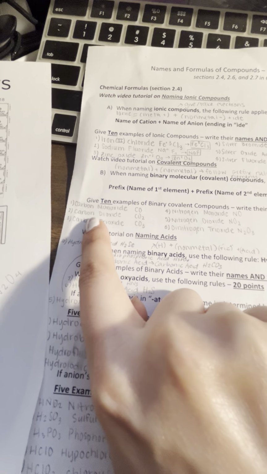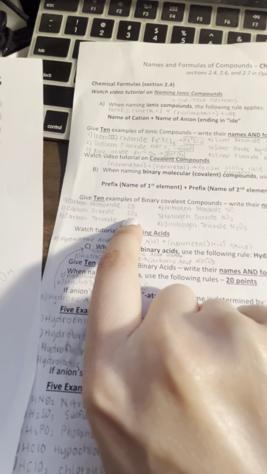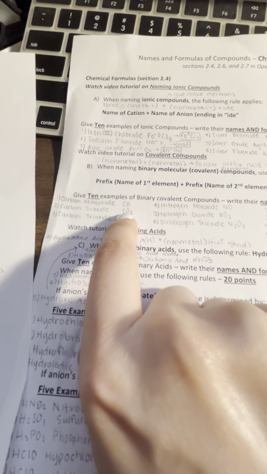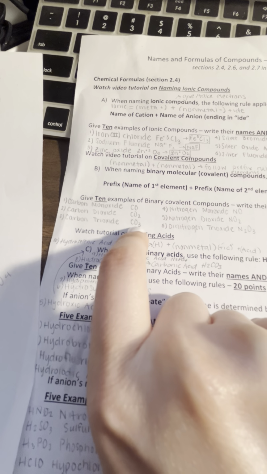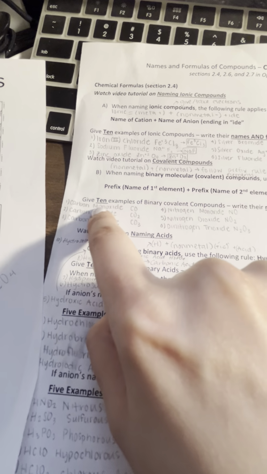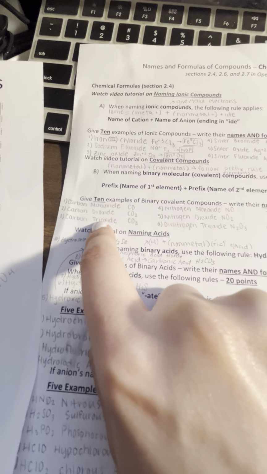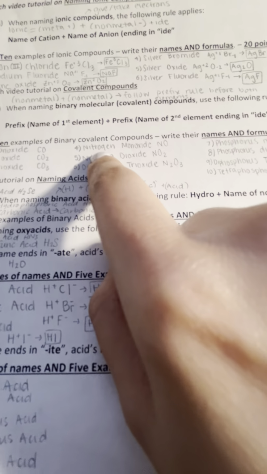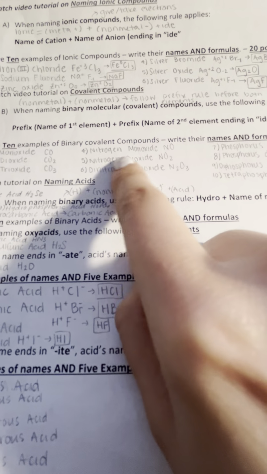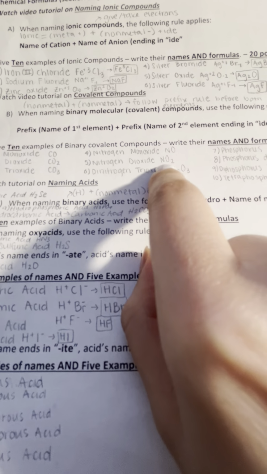It's just one. Carbon dioxide. You see right there, CO2. Carbon trioxide, CO3. So you see how you add the prefix to that. And then nitrogen monoxide, NO, nitrogen dioxide, NO2.